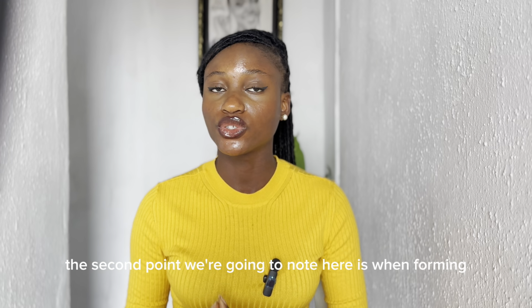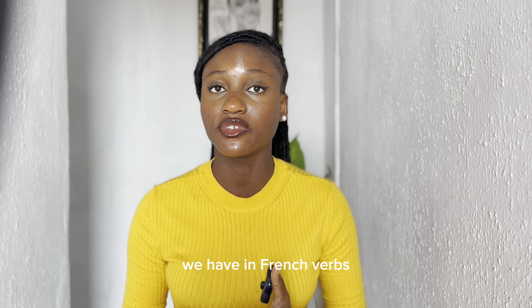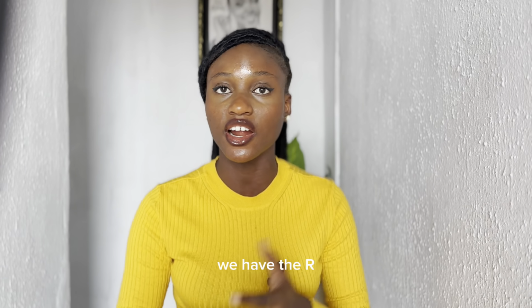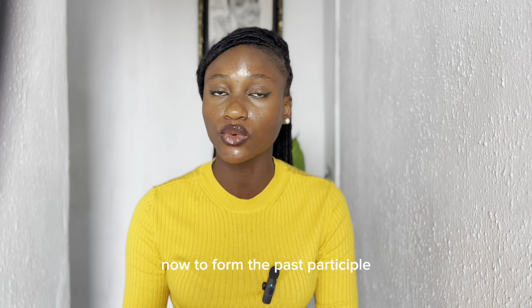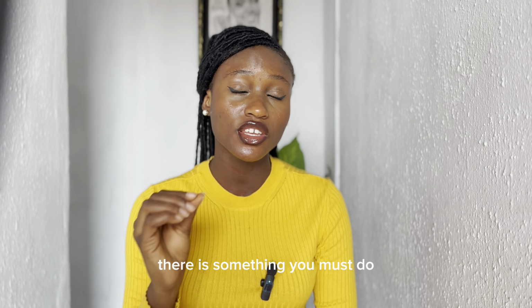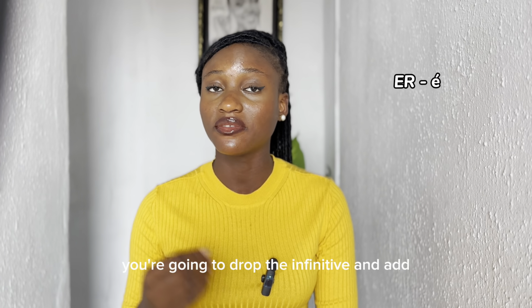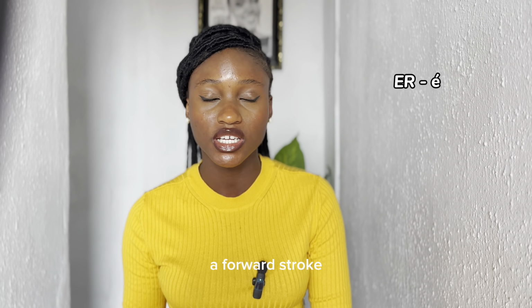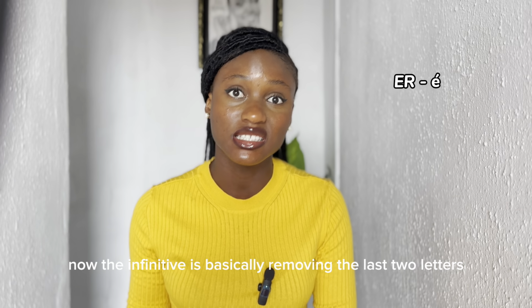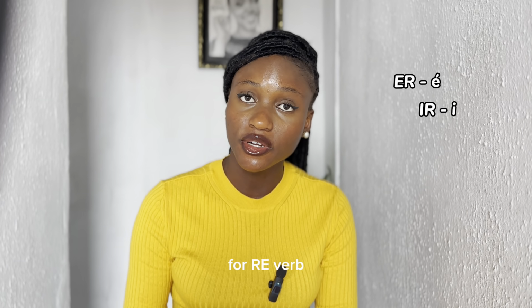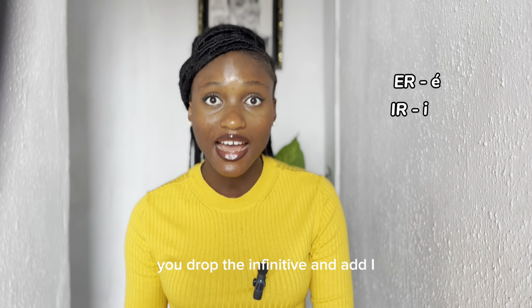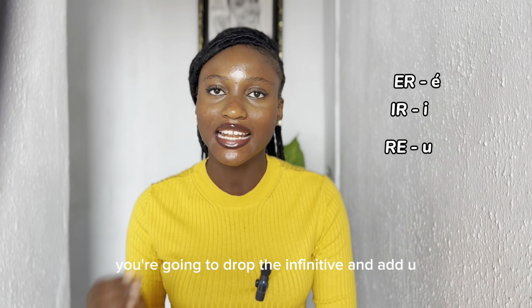Now, the second point we're going to note here is when forming the past participle. First of all, we all know that in French verbs, we have the ER verbs, the IR verbs, the RE verbs, and irregular verbs. To form the past participle of each of these verbs, there is something you must do. For ER verbs, you drop the infinitive ending, that is, you remove the last two letters, that ER there, and add é at the end. For IR verbs, you drop the infinitive and add i. For RE verbs, you drop the infinitive and add u.